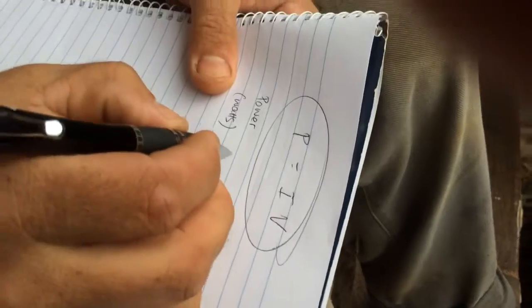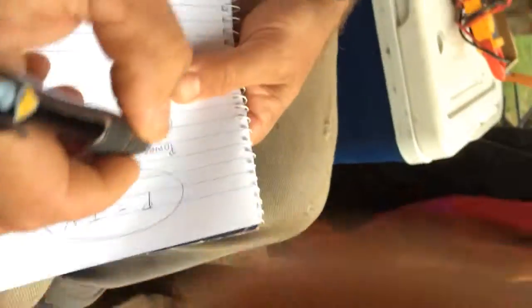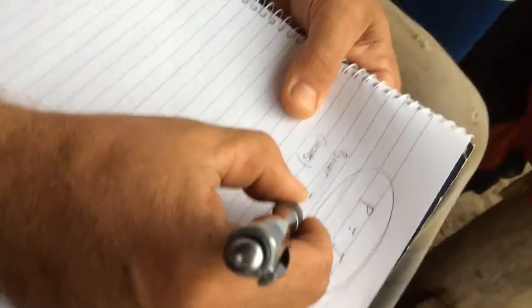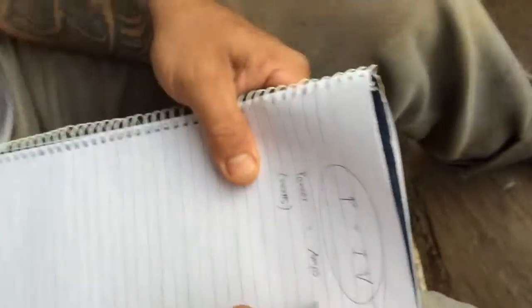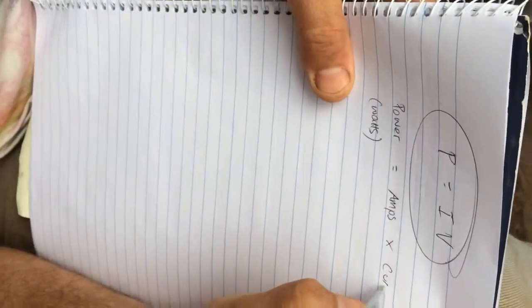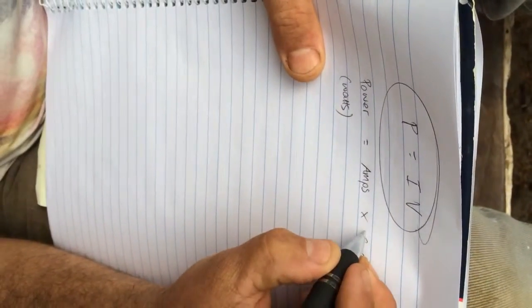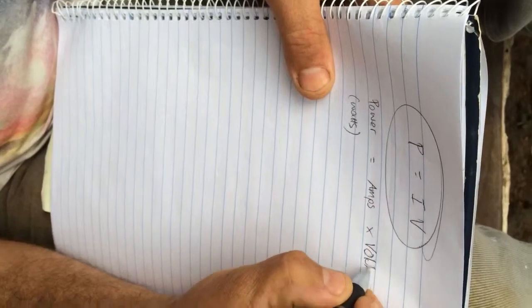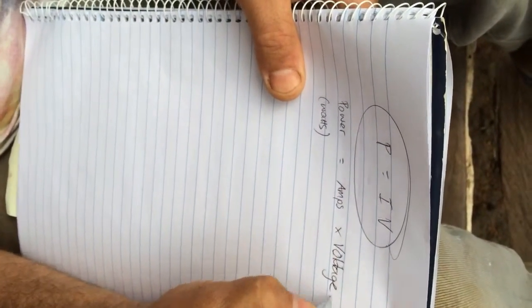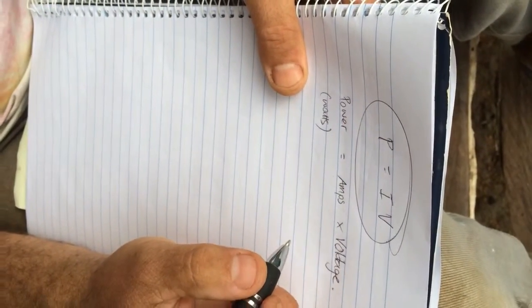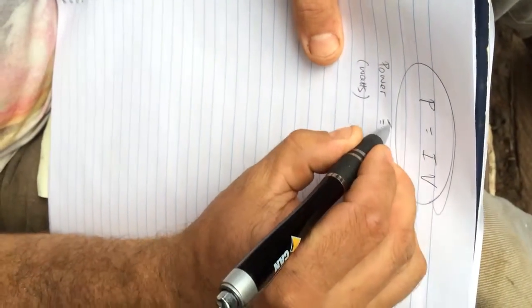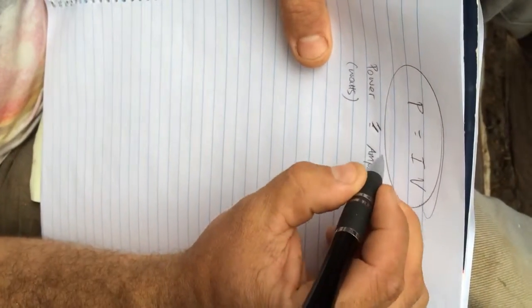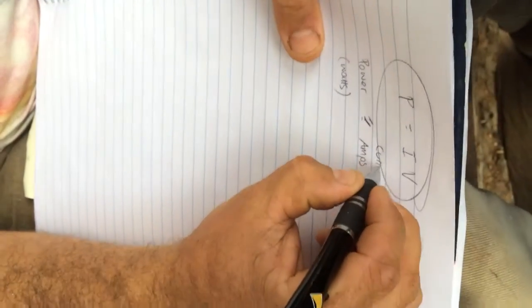Crazy scientists. Power, which is measured in watts, is equal to amps times voltage. Actually, that equals current.